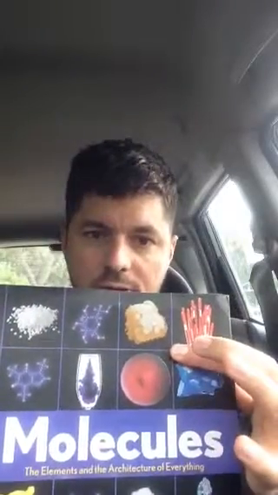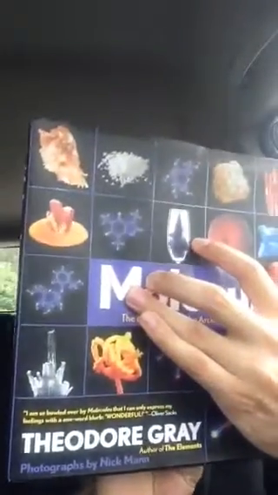The Mechanics of Soap. What I'm reading here is from this Molecules book written by Theodore Gray. Anyways, in here there are a lot of molecular compounds that are diagrammed out. Check it out. These are the esters. Pretty cool.